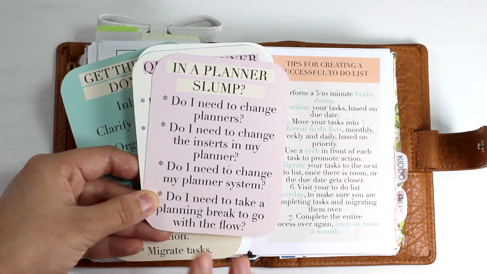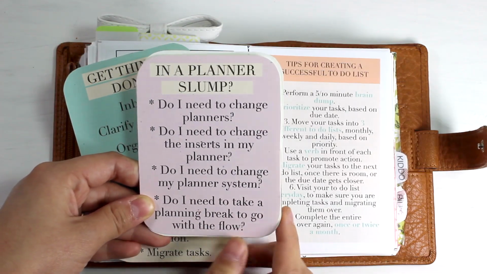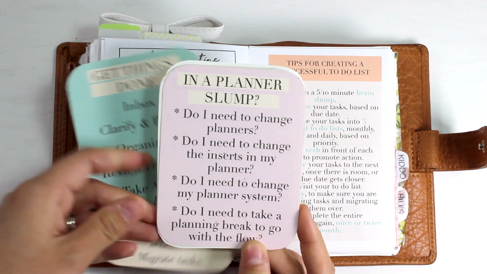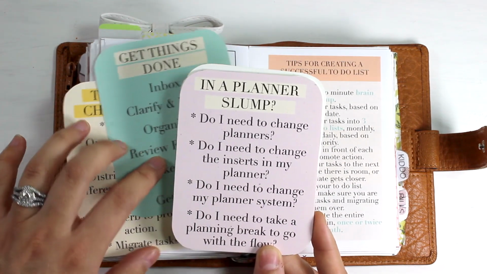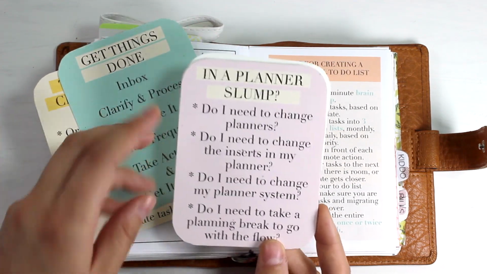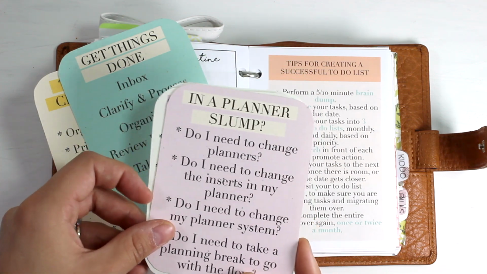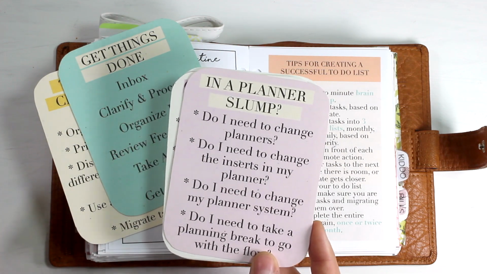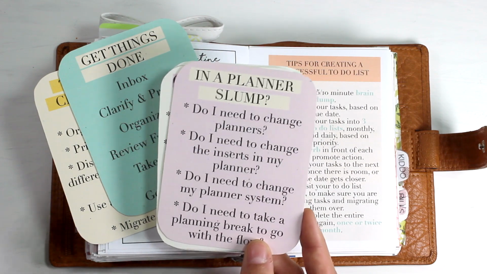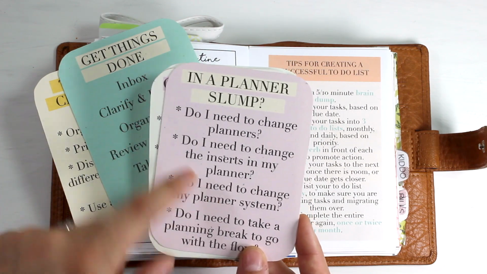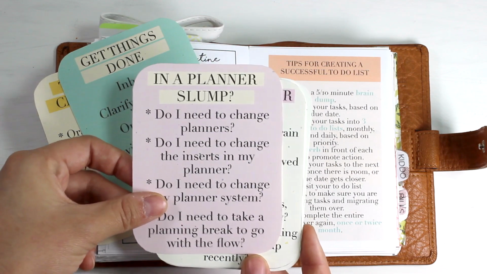So this one is all about planner slumps. Some questions that I wanted to ask are, do I need to change planners? Do I need to change the inserts in my planner? Do I need to change my planner system? Do I need to take a planning break to go with the flow? So this is really nice if you're finding yourself in a planner slump, not planning as much. You might want to pull this out and reference this to see how you're actually feeling about your planning system.